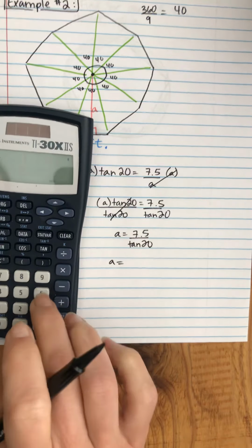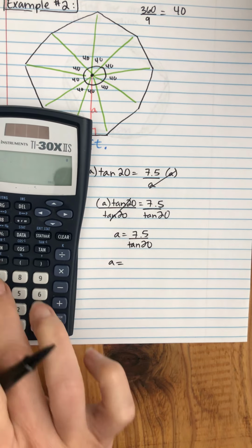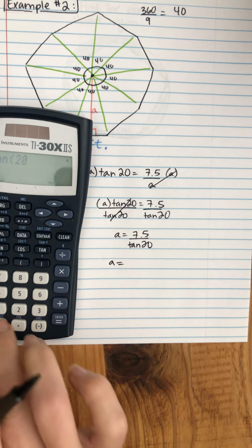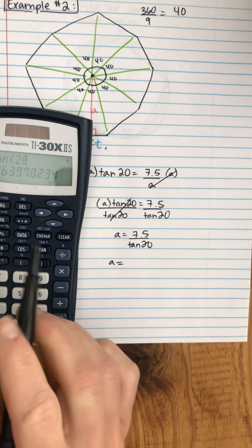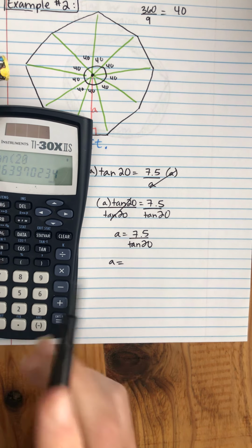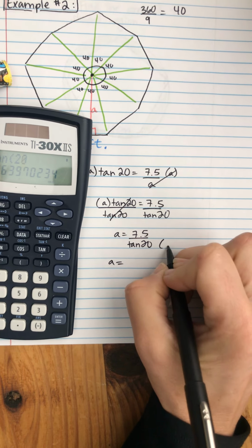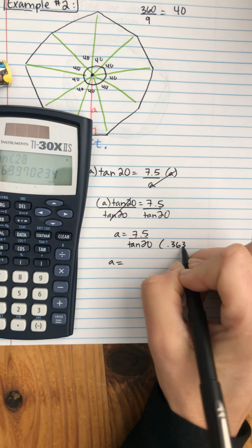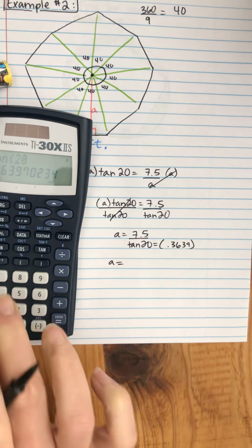And let's see what that is. The tangent of 20 is 0.364, so remember that.